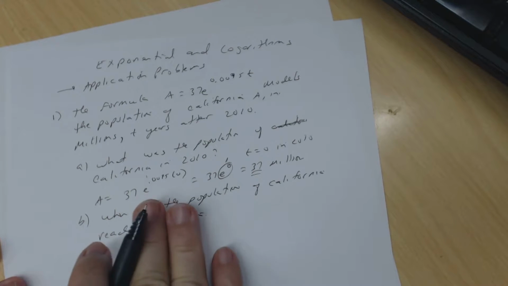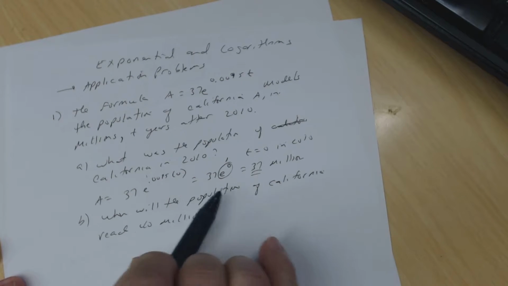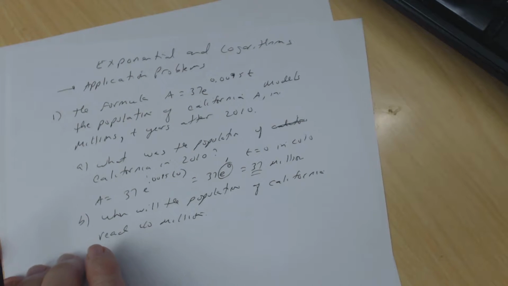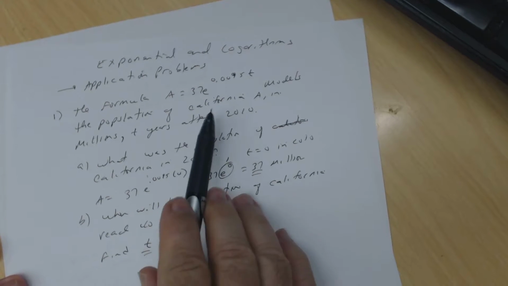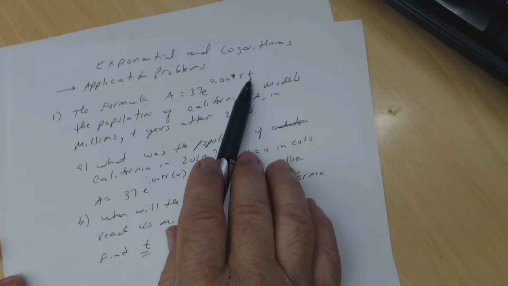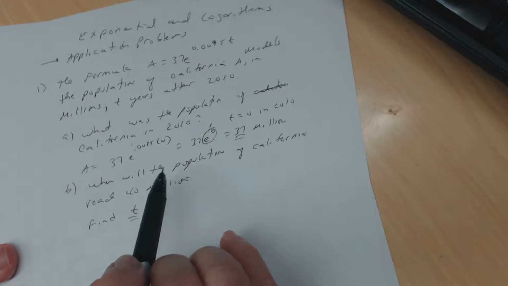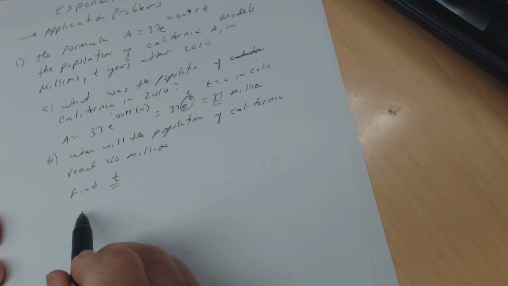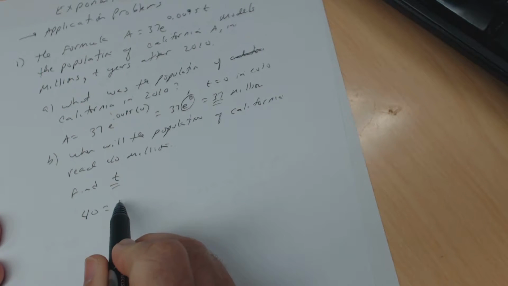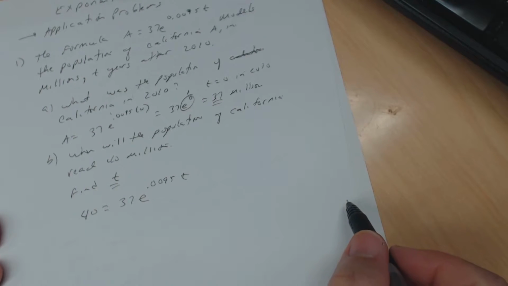All right, so this time, you see over here, you were solving for A. A was the amount you're looking for. So the amount in 2010 was 37 million. Here, though, you're looking for t, so you're trying to find the time. You're trying to get t by itself here. So that means you've got to know A. Well, A is 40 million because you want to go from 37 million to 40 million. So this is what you're going to set up. You're going to say 40 equals 37 times e to the 0.0095t. That's what you end up with.